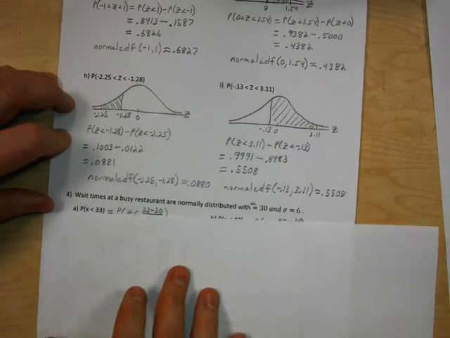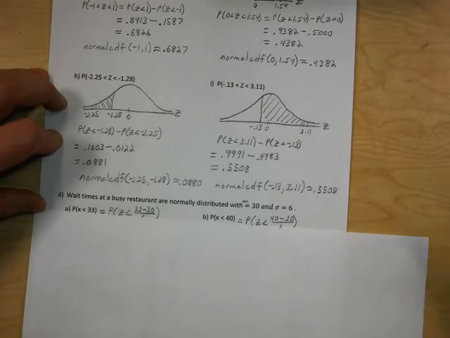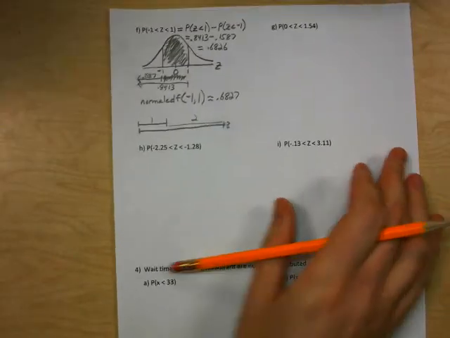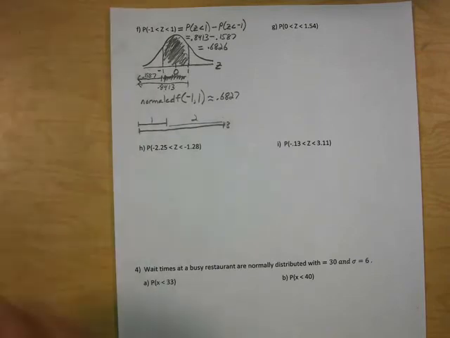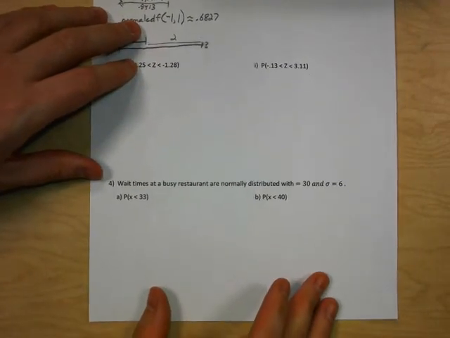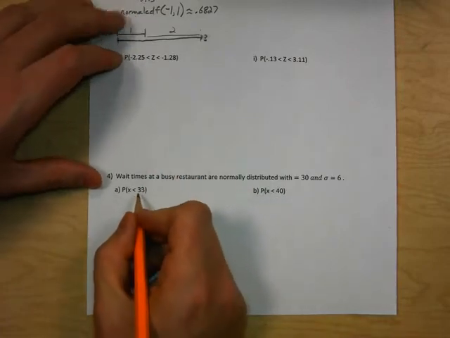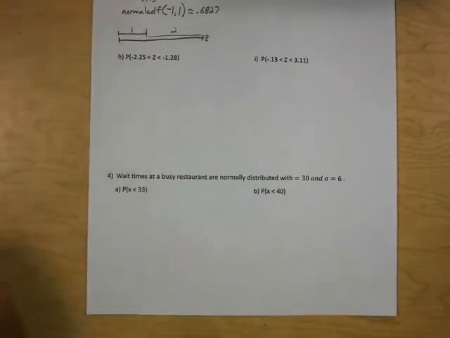Okay, now let me get my paper back here. Okay, and what we're going to find is the probability that x is less than 33. Now, you have to be careful with this because you may notice that it's asking you the probability that x is less than 33. It doesn't give you a z value there.